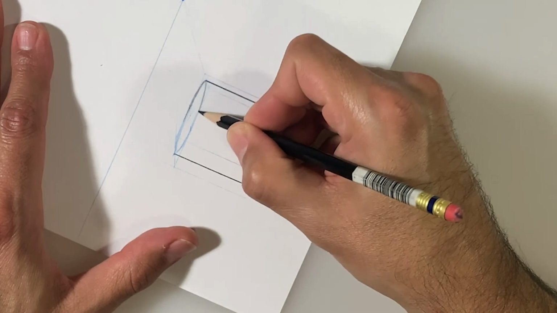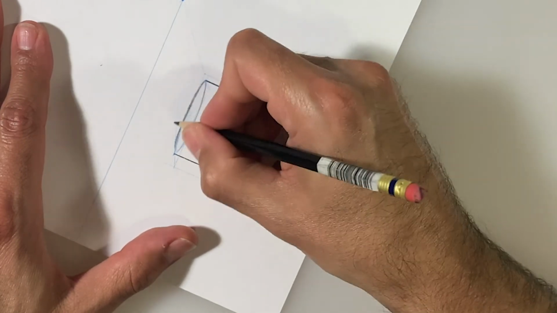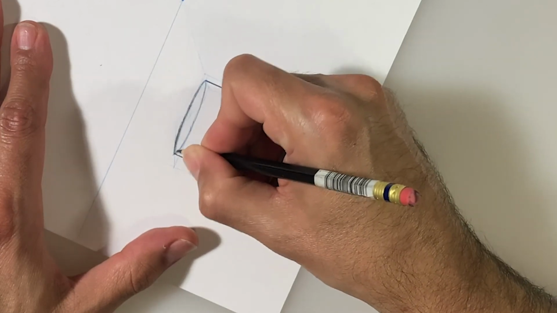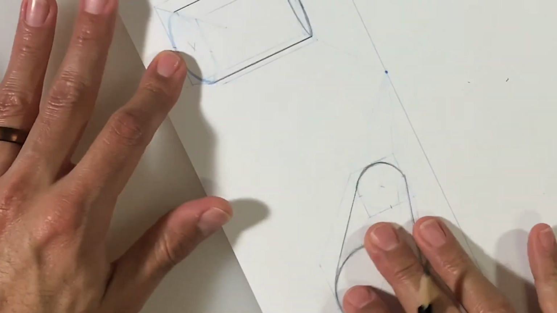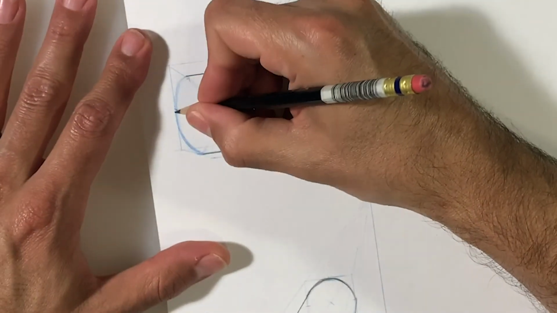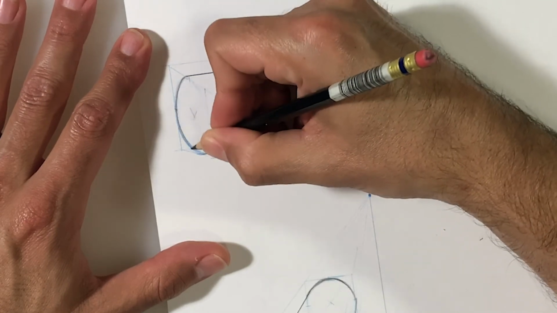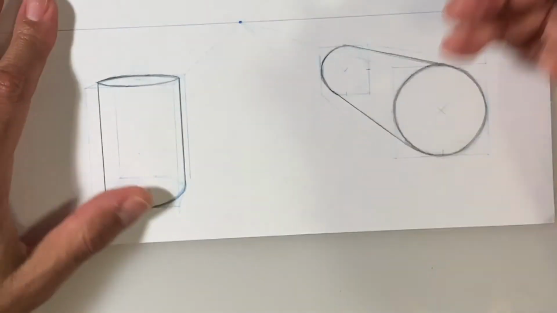Really thin ellipse up here. And when we're looking at a circle at an angle like this, it's an ellipse, in case you didn't know. Okay, now the bottom. All right, there we go. We've got two cylinders in perspective.